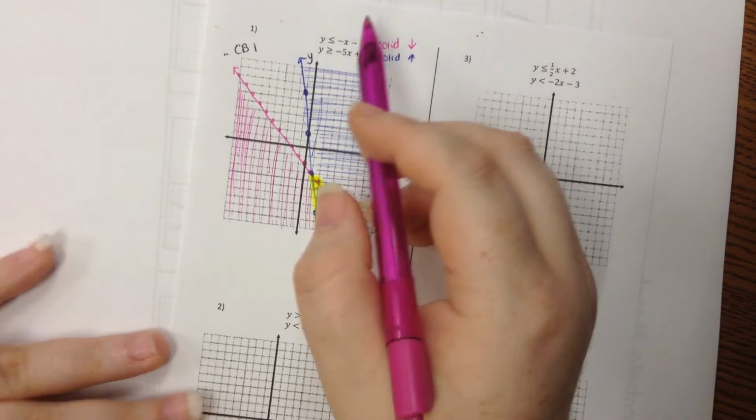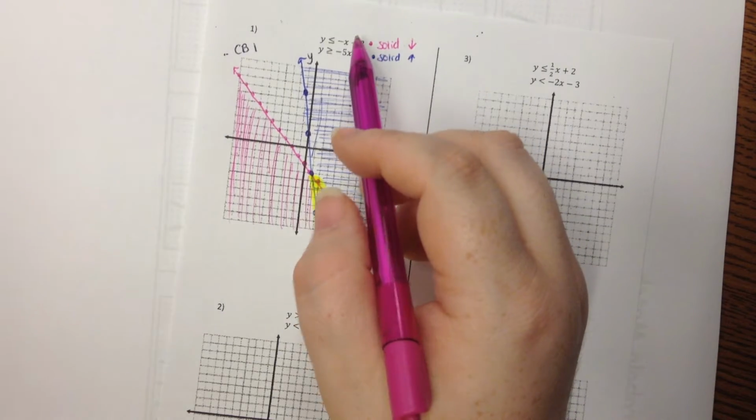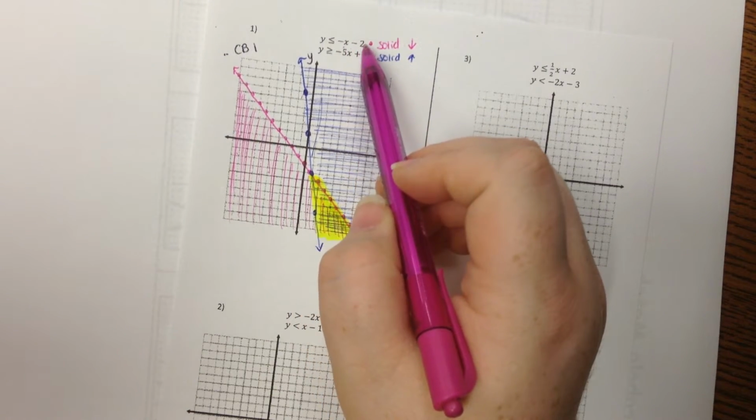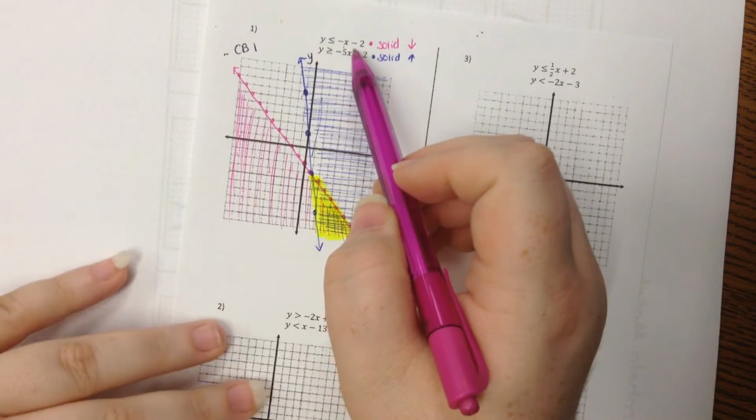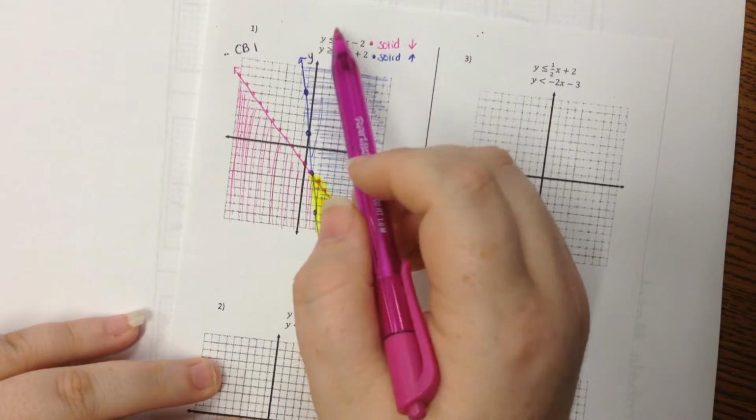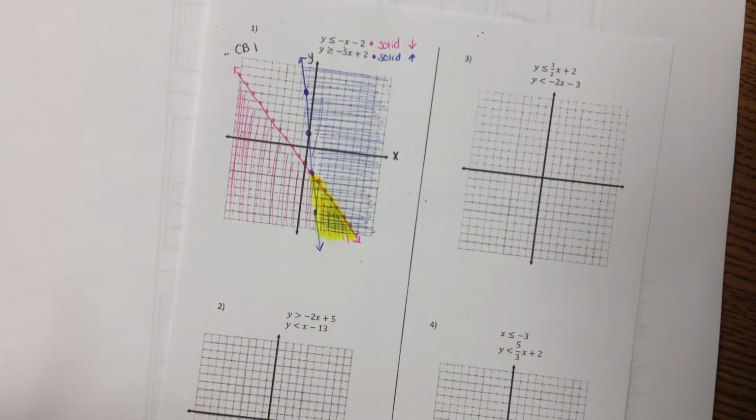4, negative 7. So 4 is our x value, so we have negative 4 minus 2 is negative 6. It says negative 7 is smaller than or equal to negative 6. That is true, because it is smaller than negative 6.